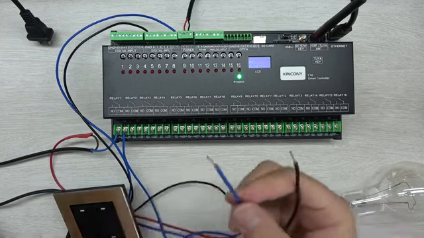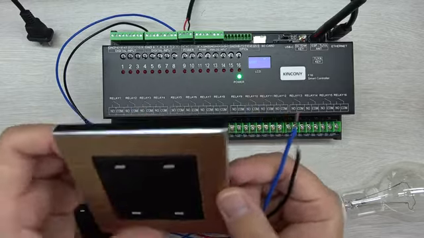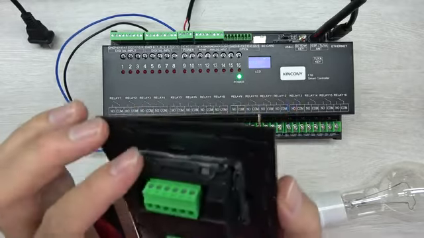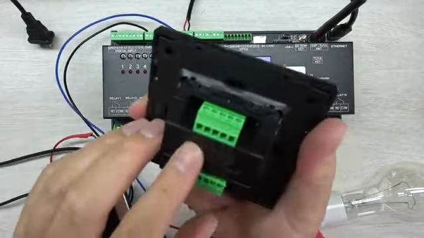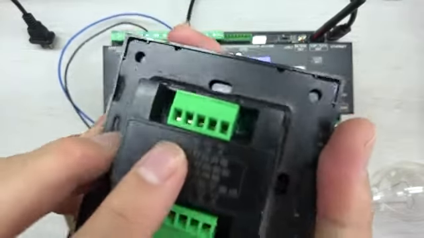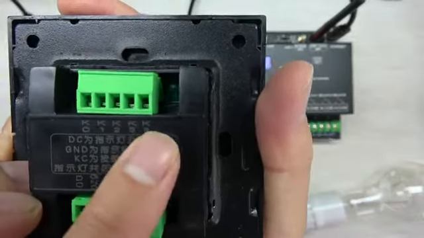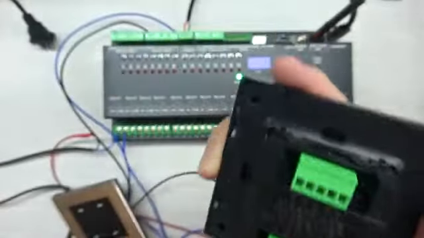So you can connect with many different switches. This time you can see I can just connect K1 and KC, that is ground. Just K1 and KC ground.